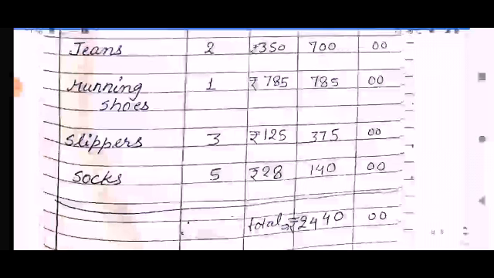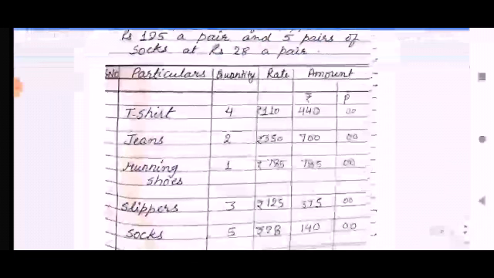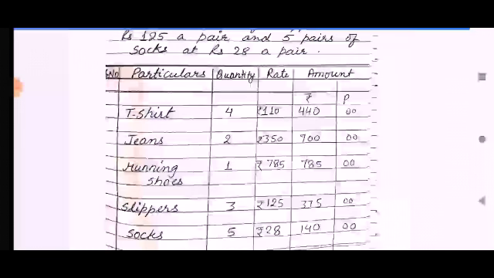I hope you have understood it well. Now you have to do similar questions in your notebook and practice these questions. I hope you have understood all these exercises well.